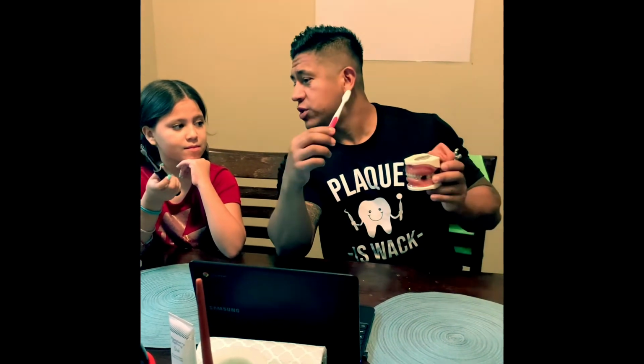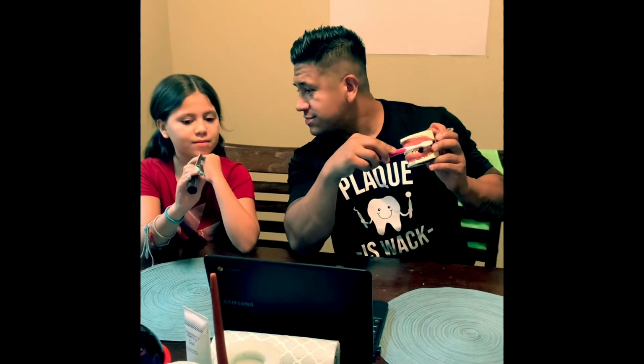So let's begin by explaining the Fones brushing technique, right? Primarily, mainly for kids. The Fones brushing technique is small circular motions on each tooth. Alright? So you want to start in the back. Start in the back.